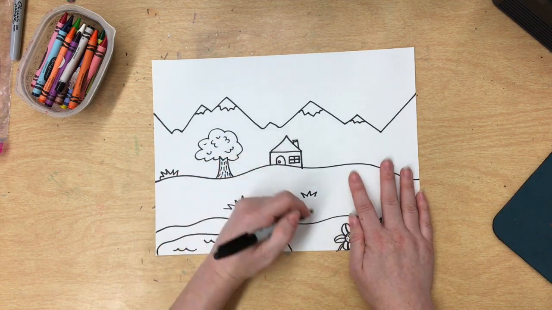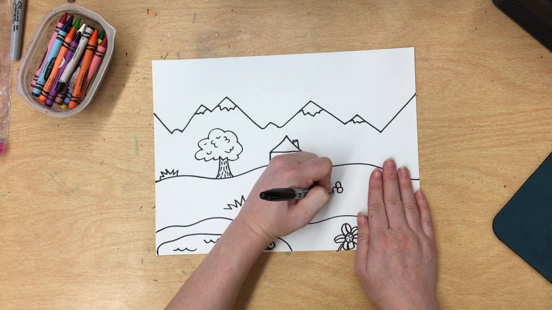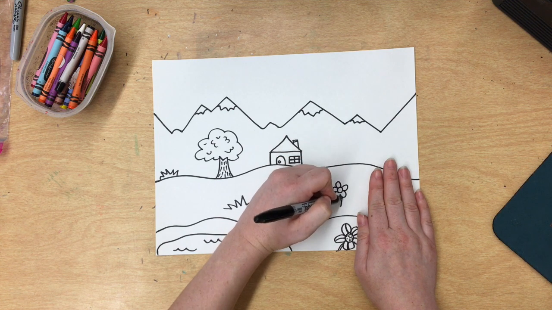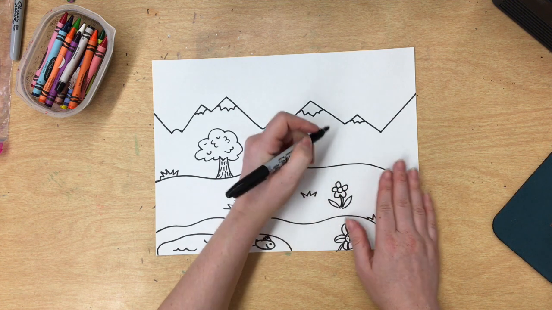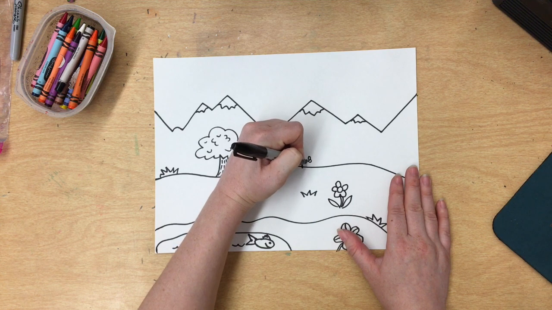I could add some medium-shaped flowers to the middle of my ground to show that they get a little further away. I can add little tiny flowers in the background because they're super far away and hard to see.